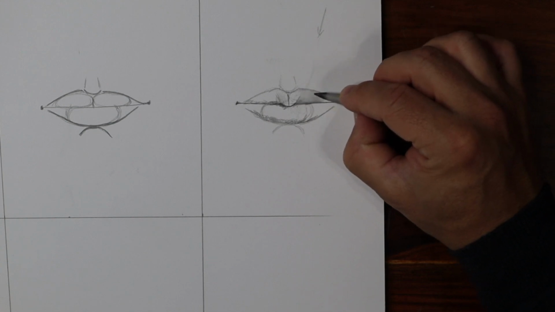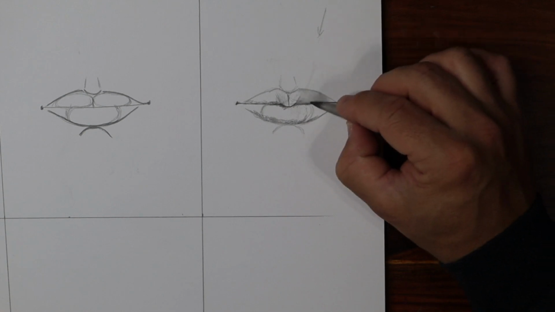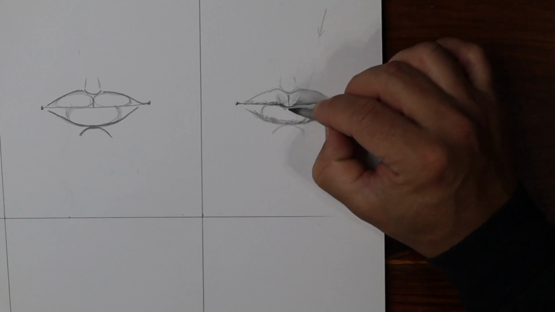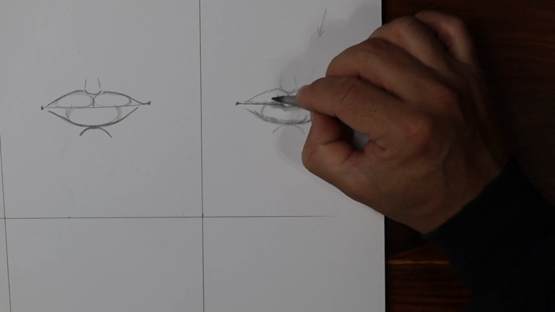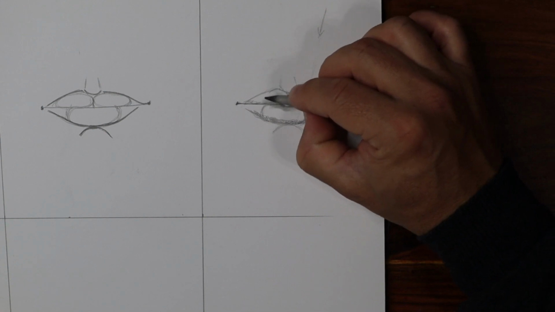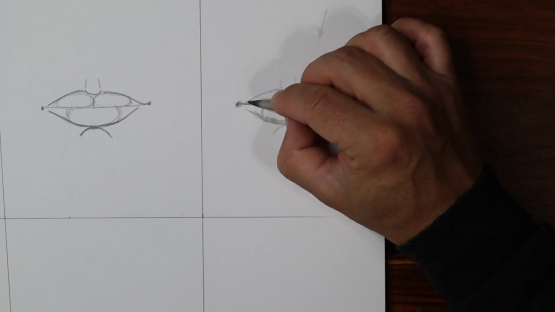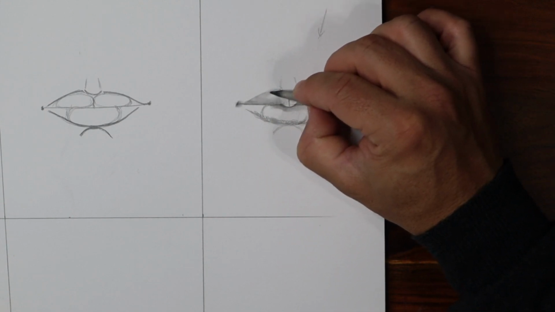so it's round all the way around. And you don't want, like we said earlier, areas that are completely the same tone, because we know that some are going to be darker because they're in the shadow or the shaded area, and some are going to be in the light. So here I'm just giving a little bit of volume.